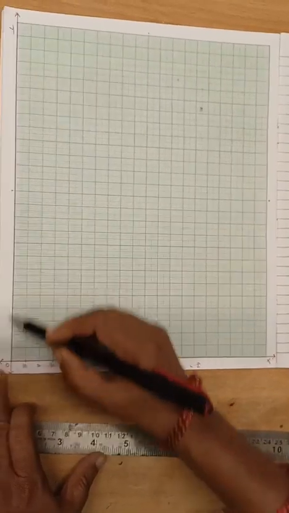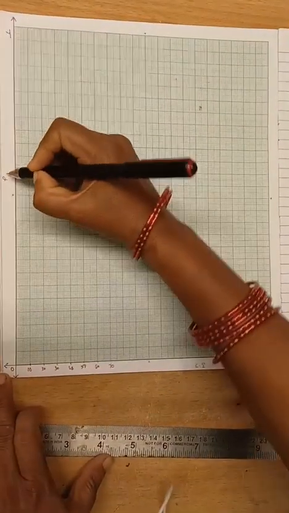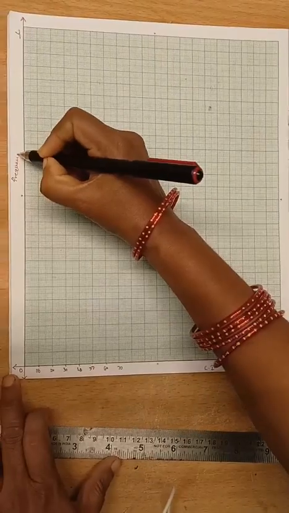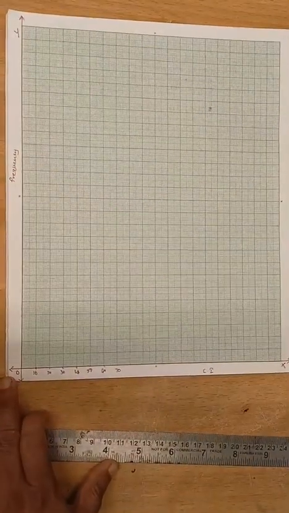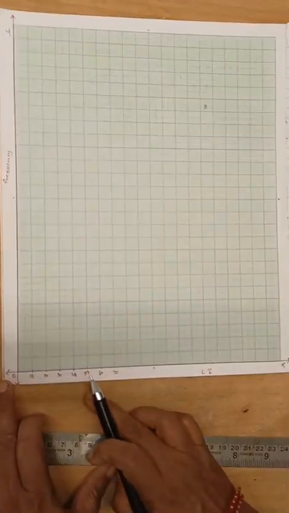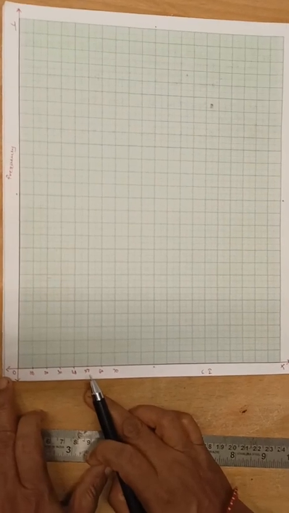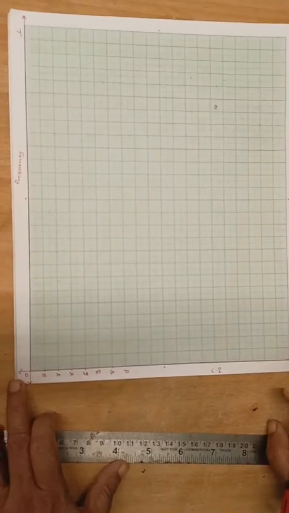Then through the y-axis we have to write the frequency. See in the table: the highest number is 21 and the lowest number is 1.